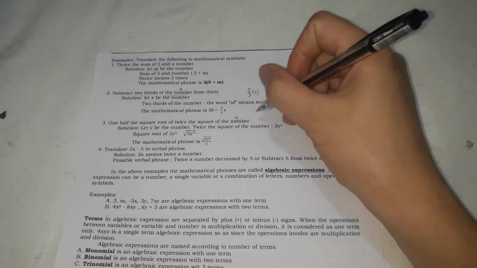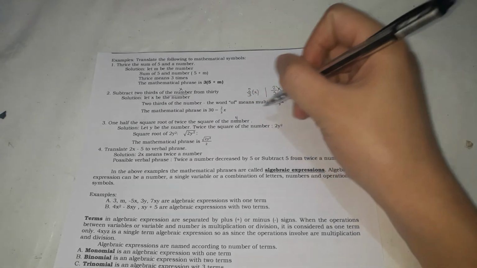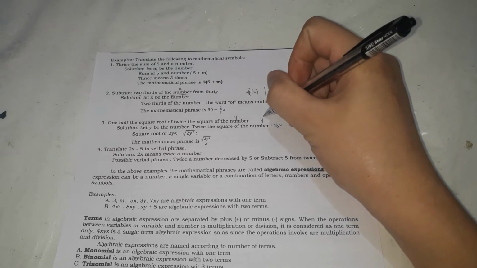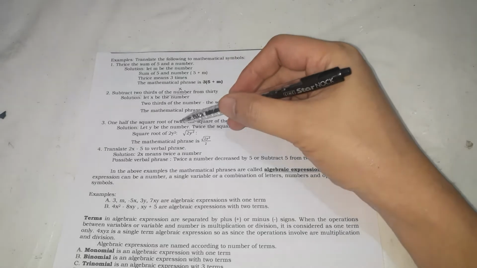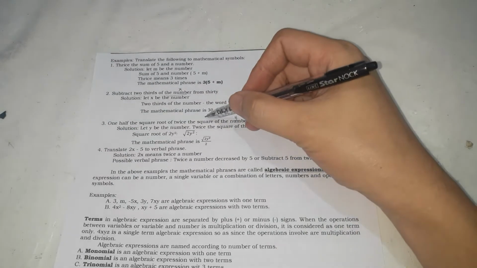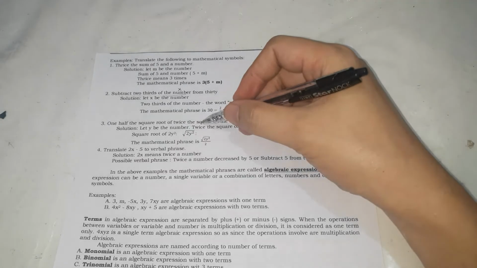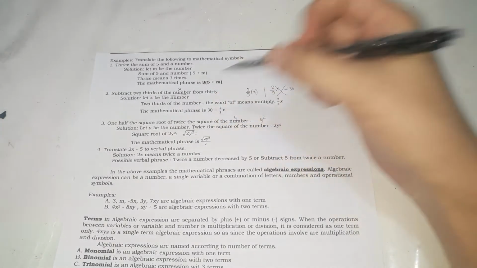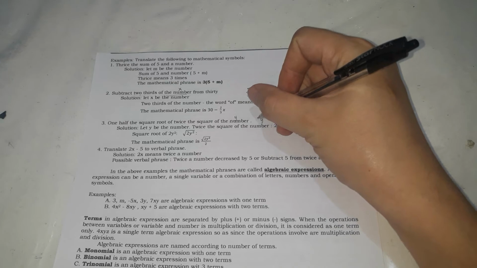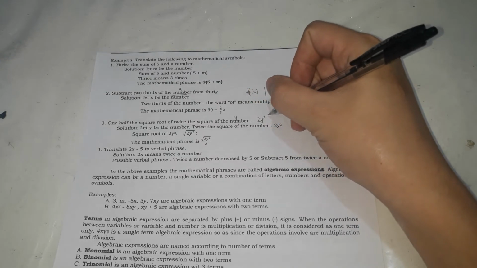Square of the number is y square. Ito siya, si y square. Next, twice the square of the number. So ito siya si 2y square. Twice mo daw si y square, so times 2 to y square.